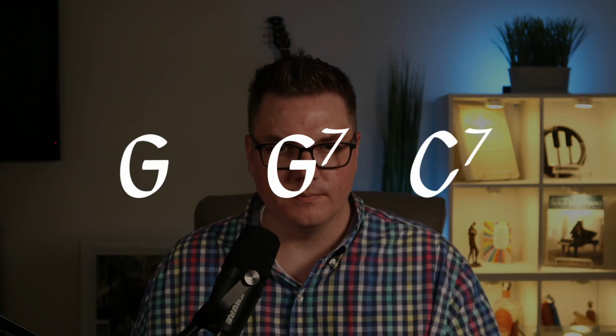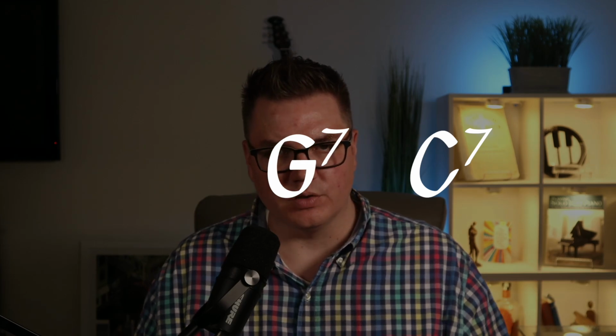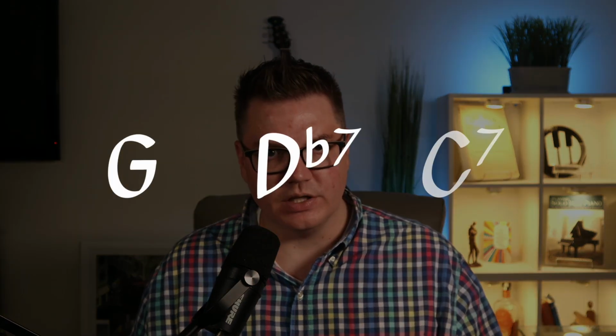Let's say we're playing a blues in the key of G, and we're moving away from the 1 chord to the 4 chord. By making our 1 chord a 7th chord, we have a G7 that resolves down a 5th to C. And as we just saw a minute ago, we can substitute that G7 for D flat and give us some nice movement into the 4 chord.